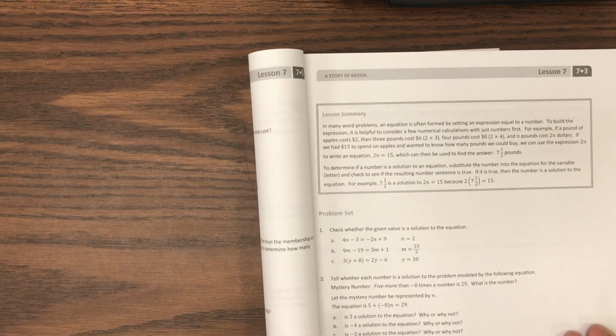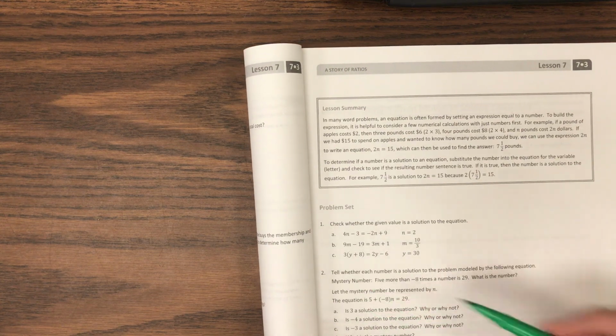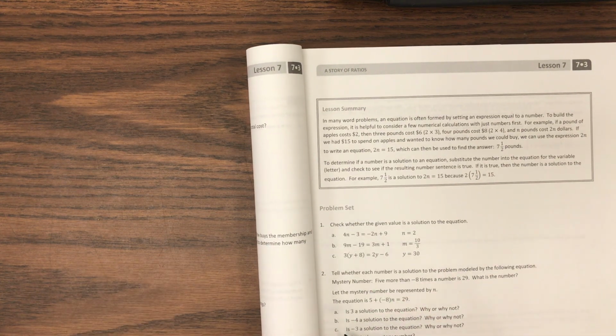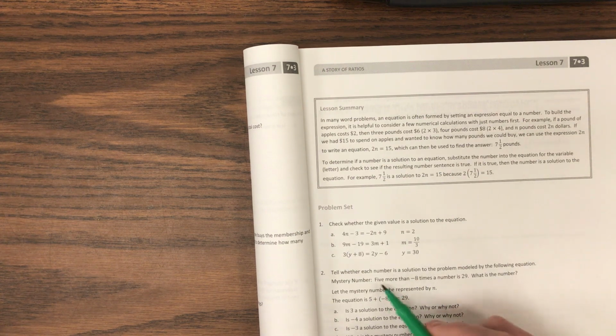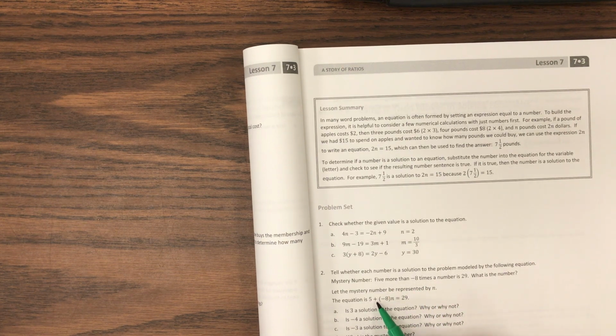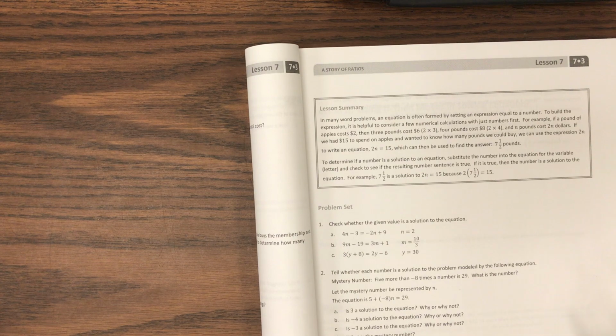All right, how about I do one from question 2. I'll do part C of question 2. It says, tell whether each number is a solution to the problem modeled by the following equation. We don't even really need to know too much about this equation, but it says 5 more than negative 8 times a number. So 5 more than, that's 5 plus, negative 8 times a number is 29, equals 29. What is the number?